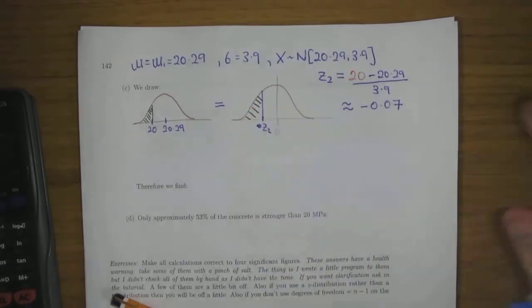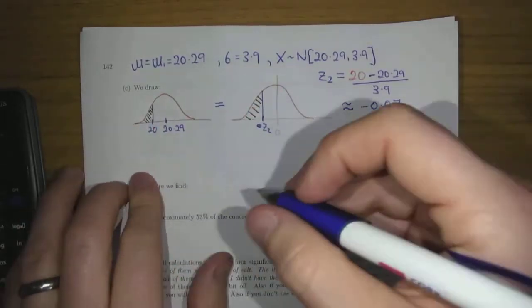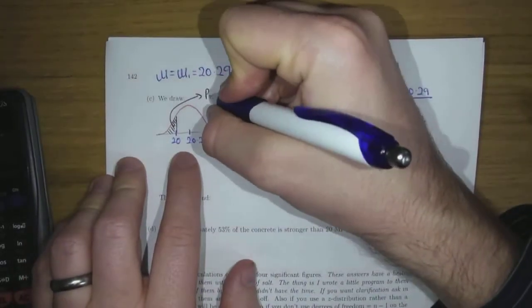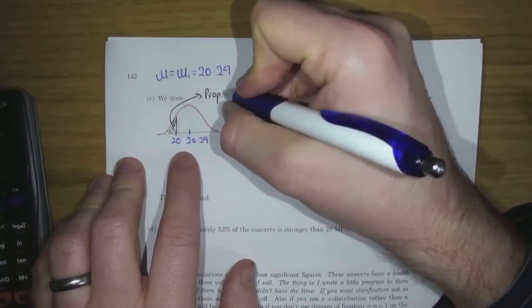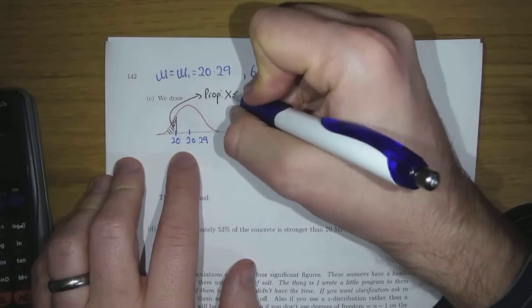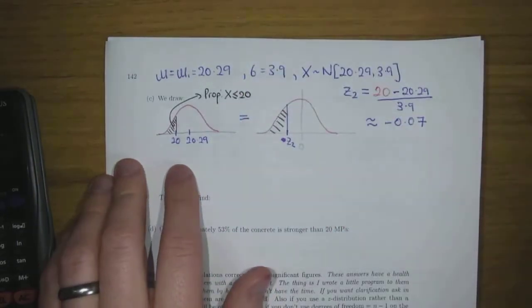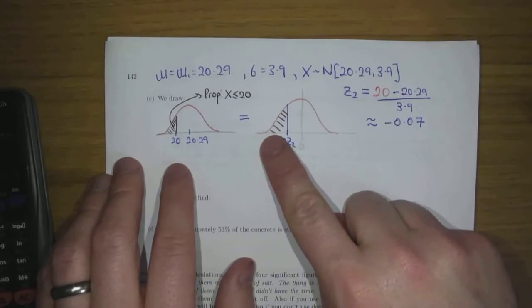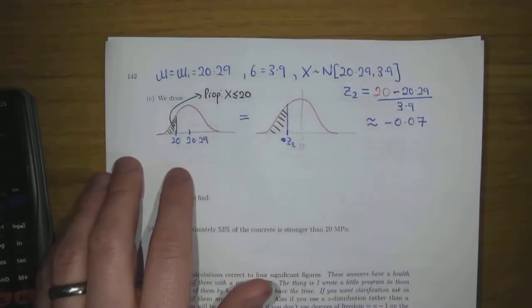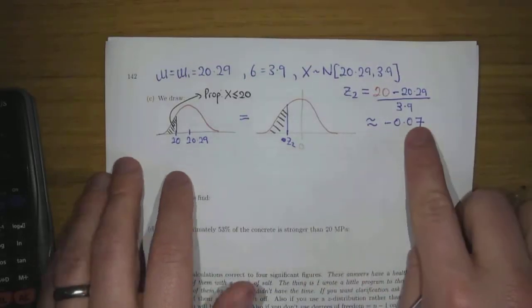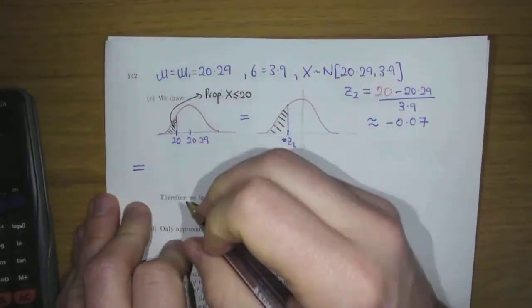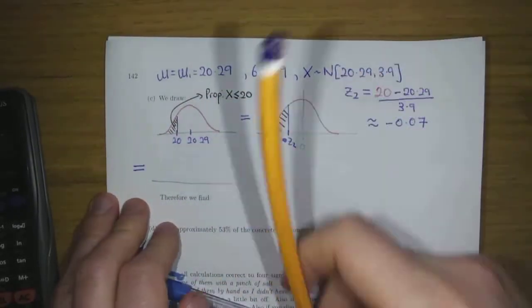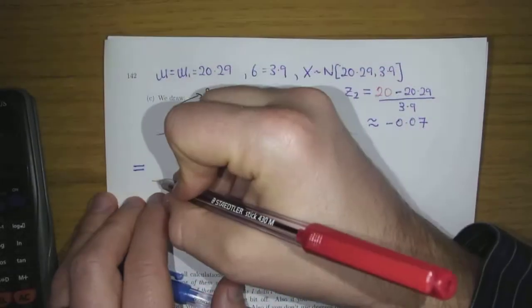Okay, now we're interested in this area. This is the answer. This is the proportion of concrete that's weaker than 20 megapascals. It's the same as this number here, and we have to get this short left tail. Now remember, by symmetry, the short left tail of minus 0.07 is equal to the short right tail, and I think I have space to draw the picture.